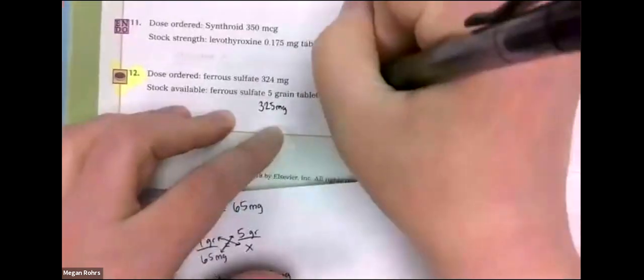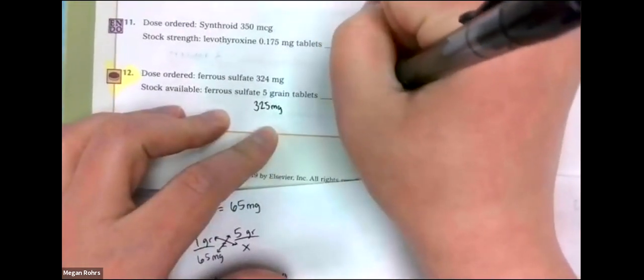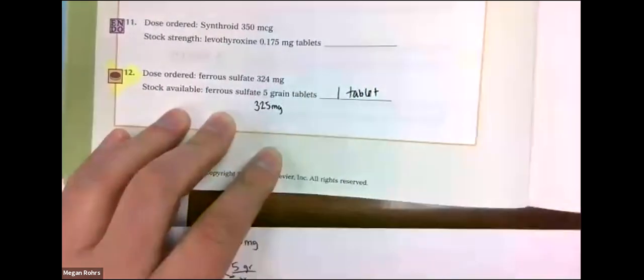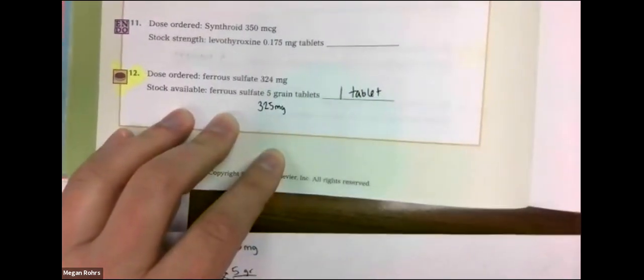I really think the book should have put 325, but regardless, we would not do 0.999 of a tablet, so we would just say 1 tablet. That would give us an adequate dose there.